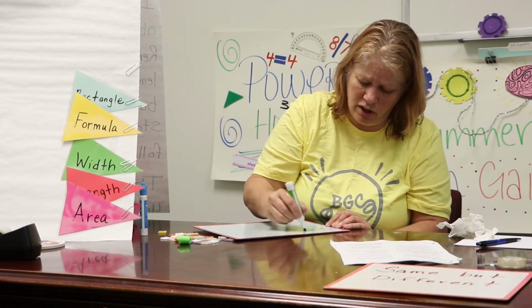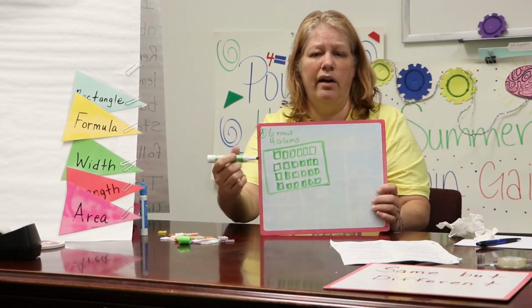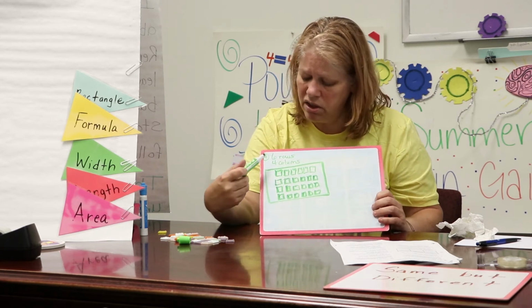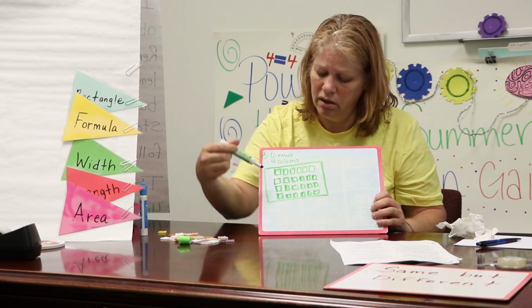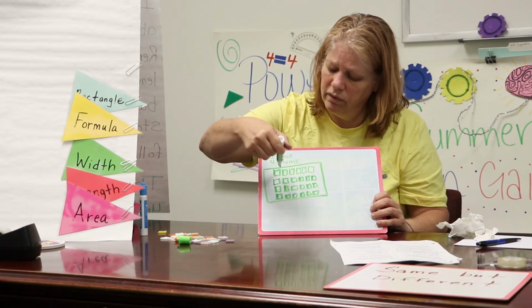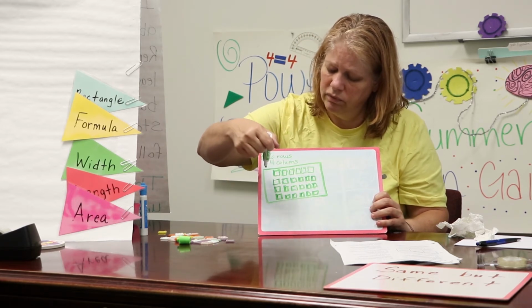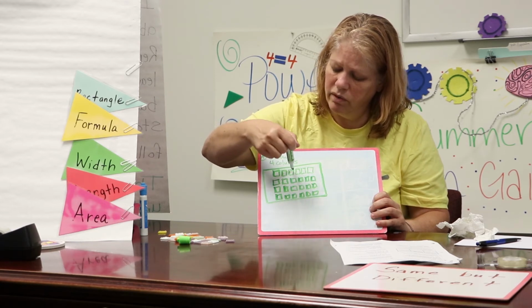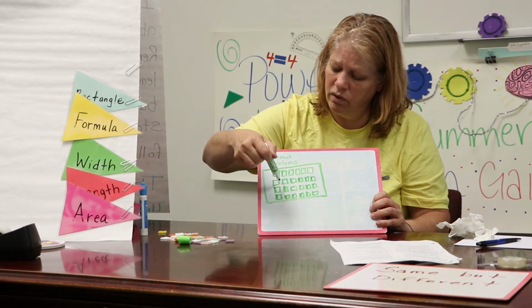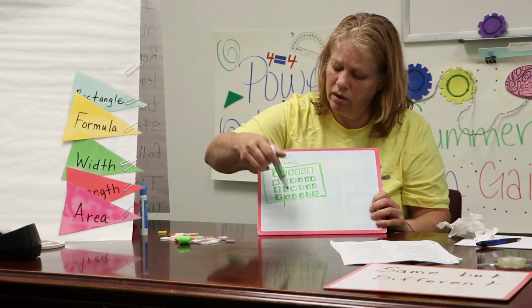And once you do it, you can draw the outline around it so you can see. So this is what 6 rows and 4 columns looks like. See, 1, 2, 3, 4, 5, 6. 1, 2, 3, 4. Okay?